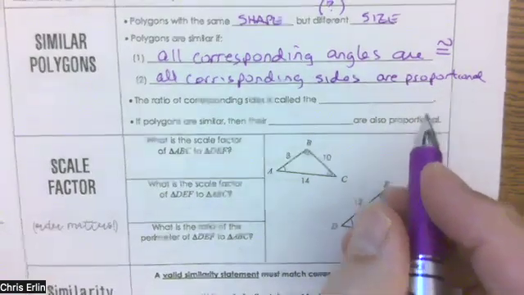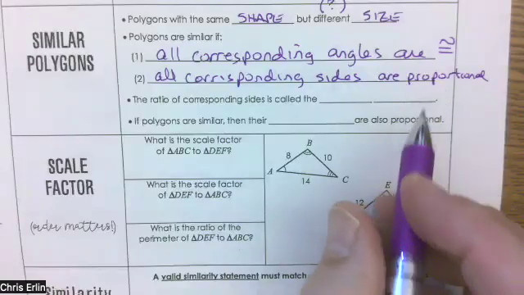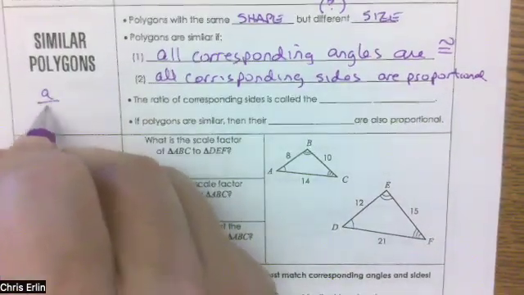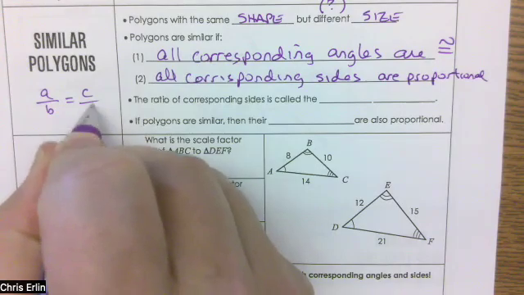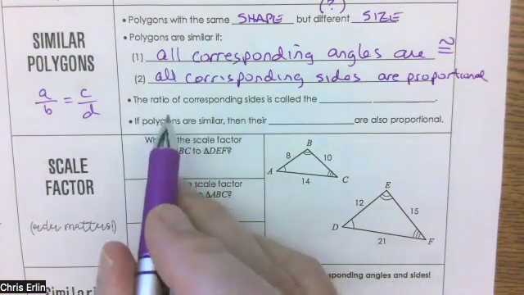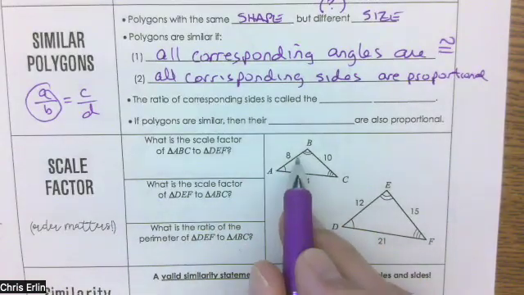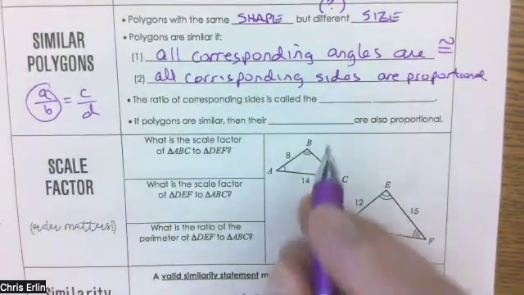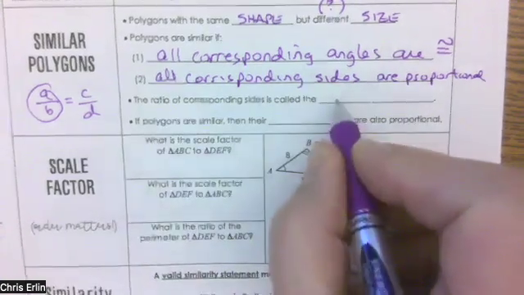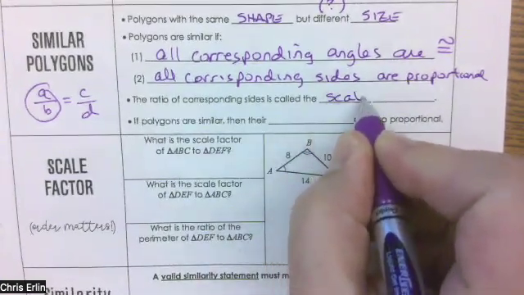And we've talked about proportionality recently. It's basically when you create a ratio and set it equal to another ratio. And if we take one of those ratios of corresponding sides of a pair of similar shapes, then that ratio is called the scale factor.